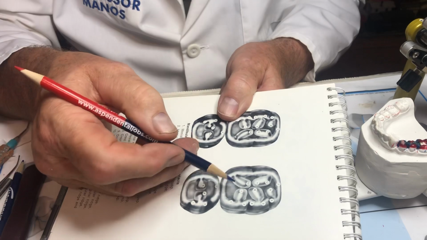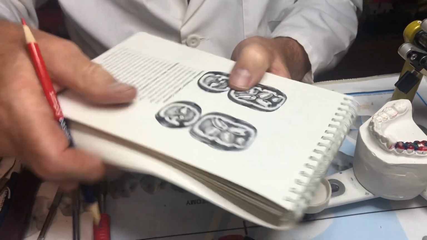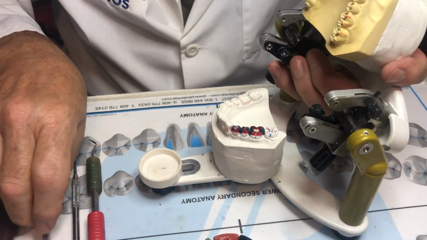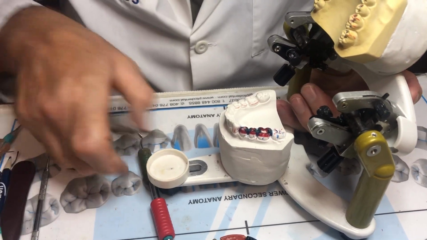And remember, you have to know where you're going before you start. Don't just start throwing down wax. You're just wasting time. Time is money. So let's get it right the first time. Okay, so here we go.